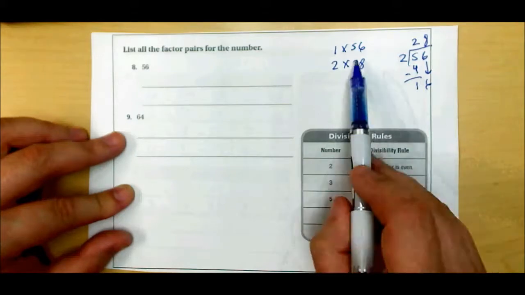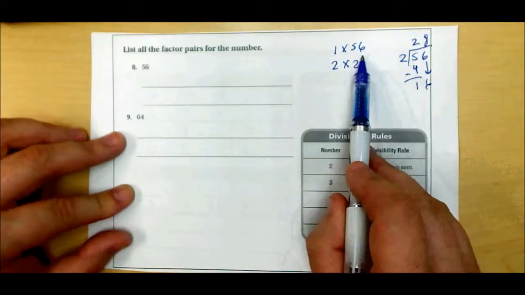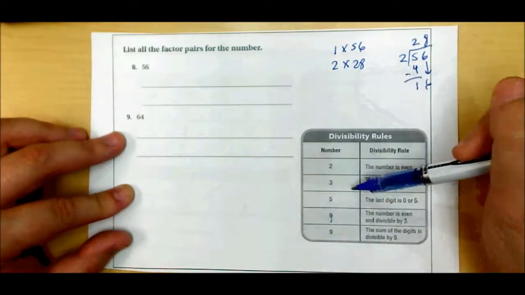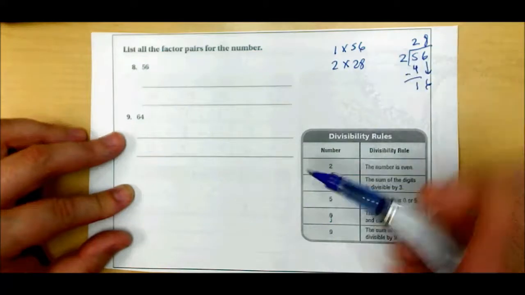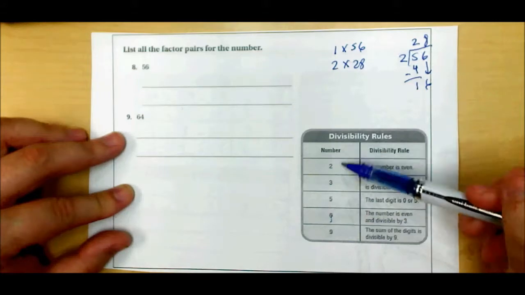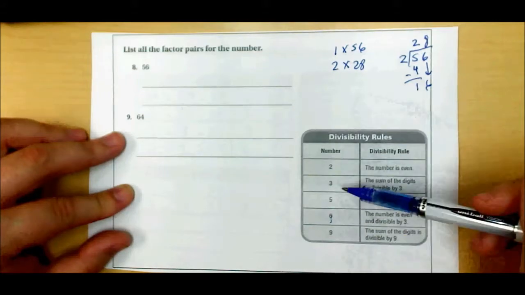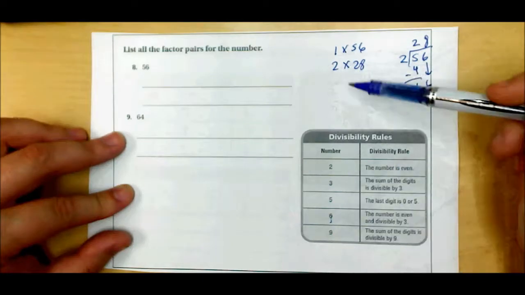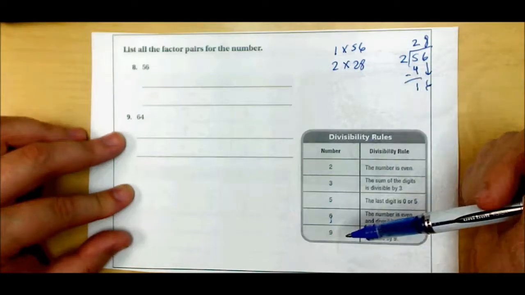Is it divisible by 5? Well, 56 does not end in 0 or 5, so it's not divisible by 5. Is 56 divisible by 6? Well, it's not divisible by 3, so it's not divisible by 6. The nice thing about the 6 divisibility rule is if you're going through this list, all you have to do is look in here and see if you have a 2 and a 3, then it's divisible by 6. If you only have one of those, then it's not divisible by 6.